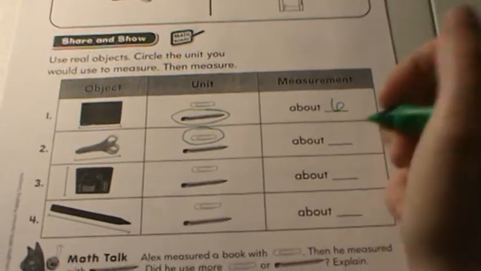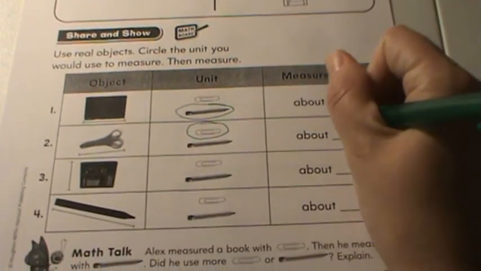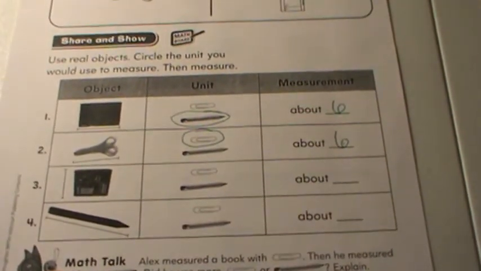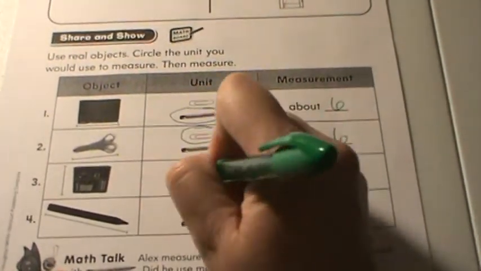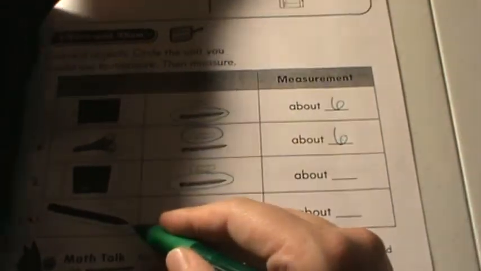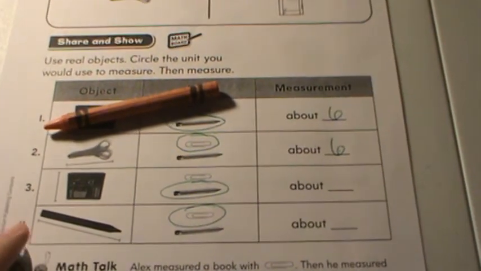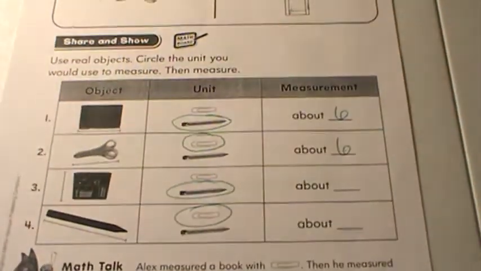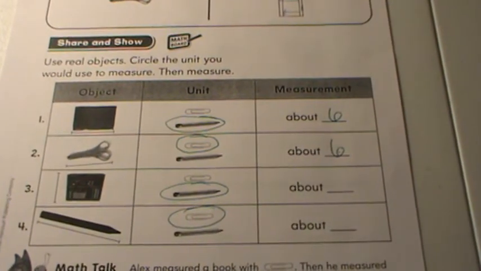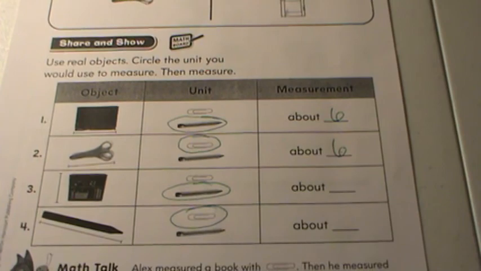And the camera might die. So if it does, then I think you've got the idea. So bookshelf, you would do pencil. Crayon, you could do the paper clip. Okay, so you're going to do that through this whole unit. Just use non-standard units to measure, okay? If you have any questions, please let me know.